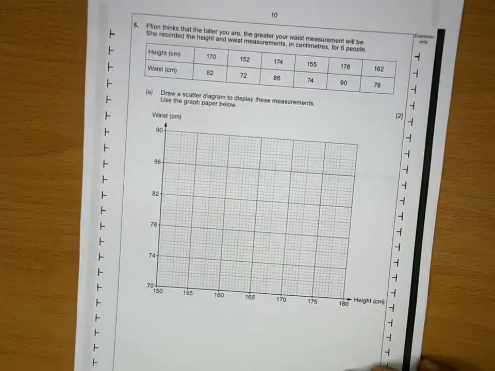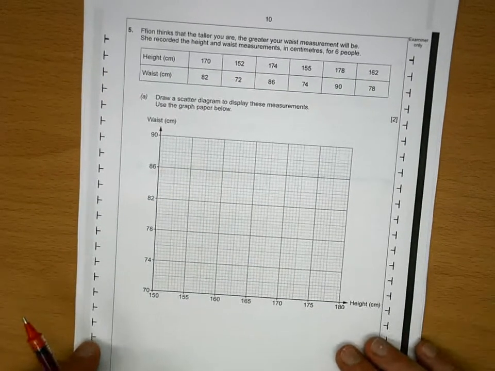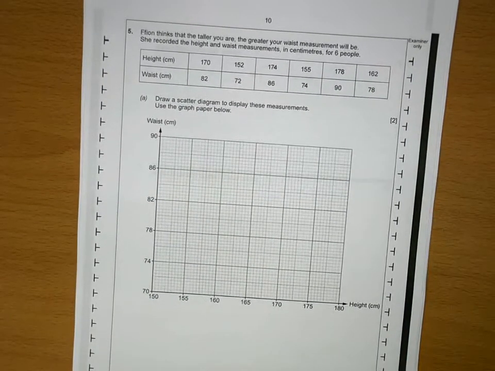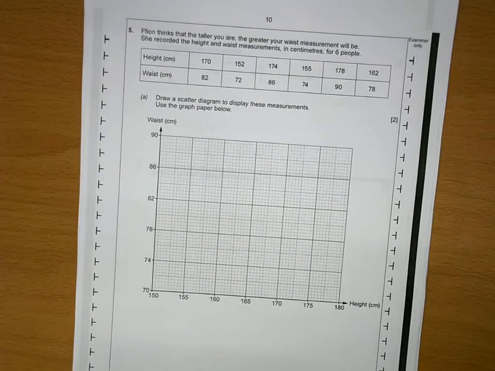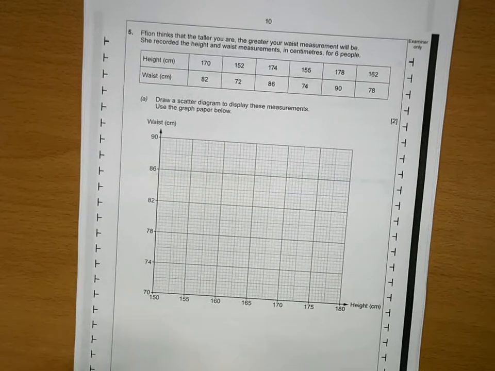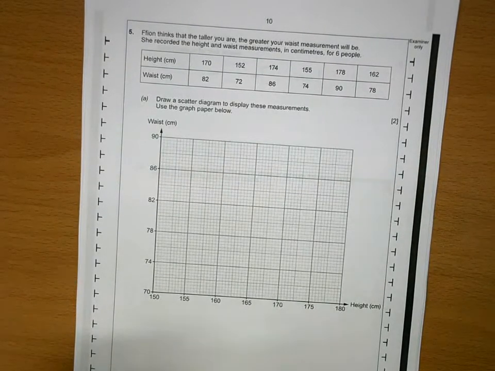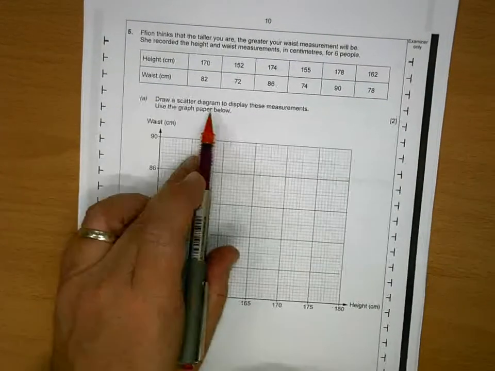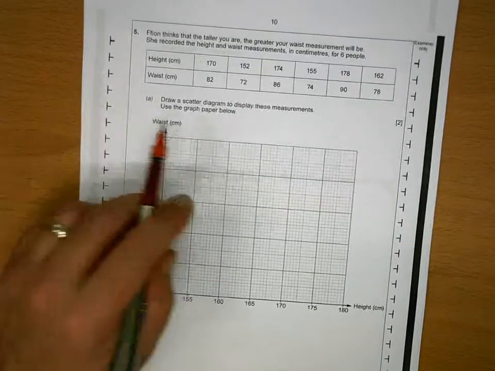Question 5. Fionn thinks the taller you are, the greater your waist measurement will be. She recorded the height and waist measurements in centimetres for 6 people. Draw a scatter diagram to display these measurements. Use the graph paper below.